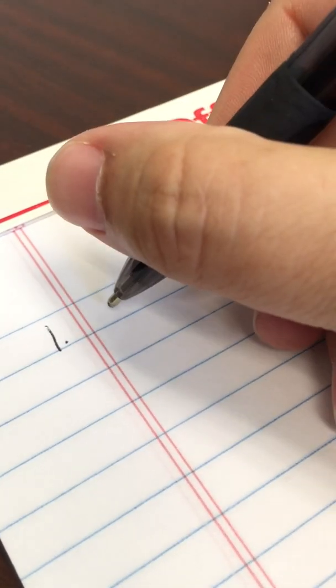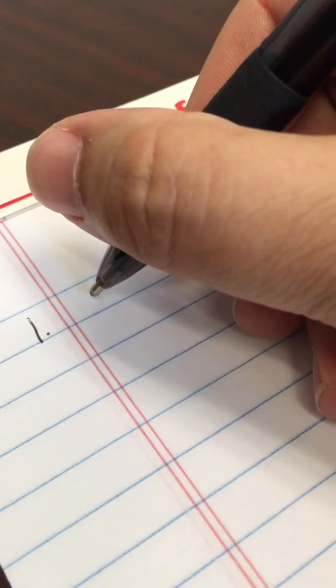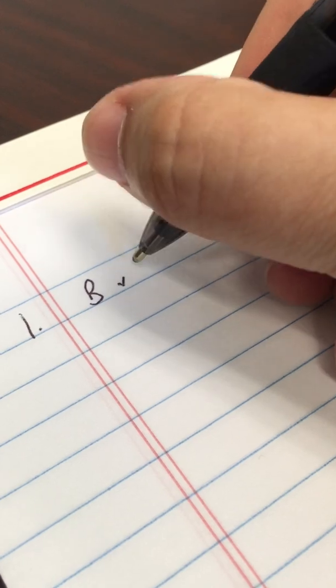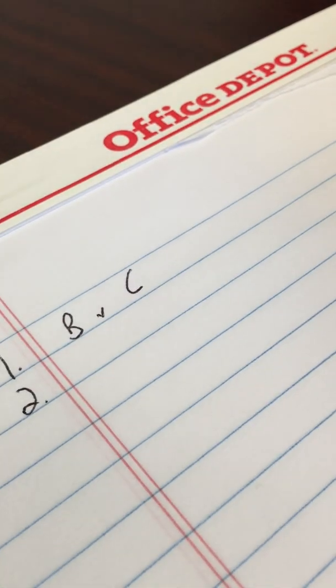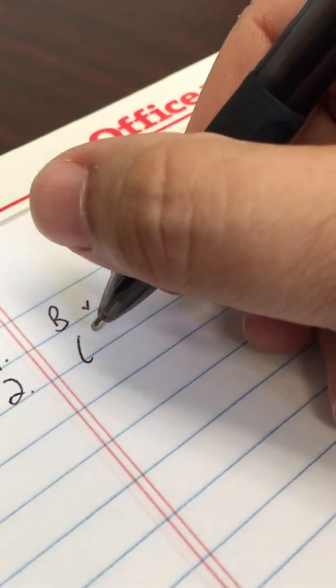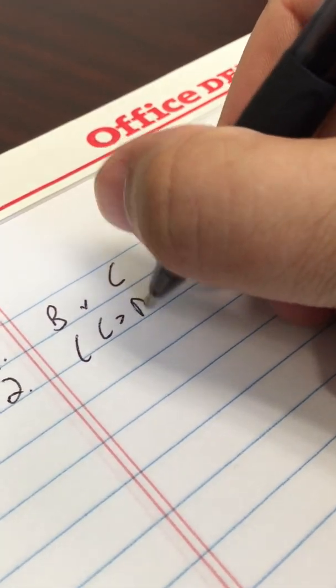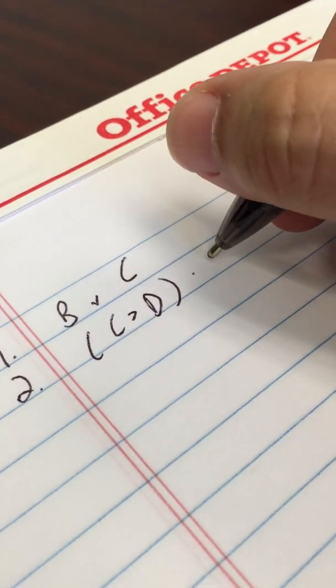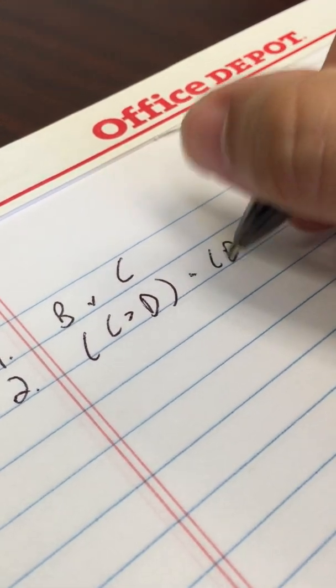I'll start with a practice exercise from section D. So this one has three premises. The first premise says either B or C. Second premise says conditional, if C then D, and if D then F.